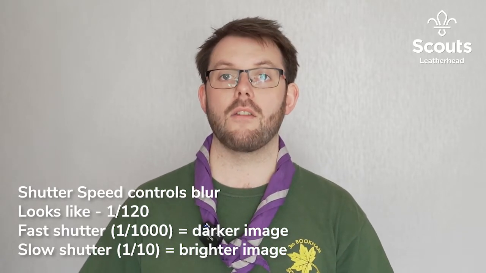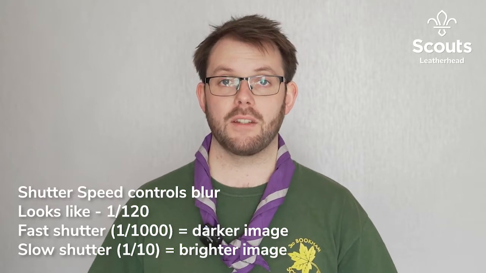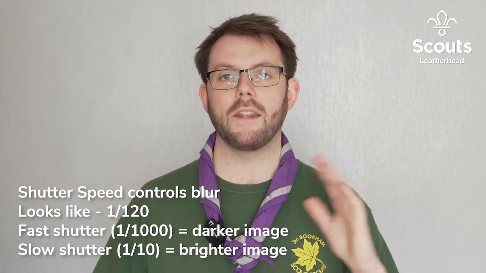The higher the number on the shutter speed, the faster the shutter. So if you're using a shutter speed of say 1-2000, then you're going to be outside in bright sunlight capturing fast motion. However, if you're in the dark, you'll be looking at using a shutter speed that is much slower, so maybe 1-10. The difference with this is that the higher the number, the darker the image is, and the lower the number, the brighter the image is.